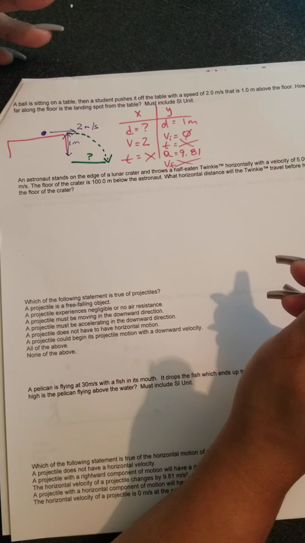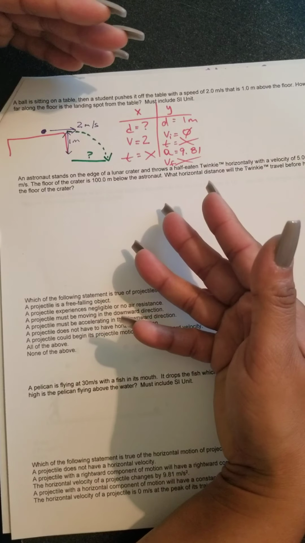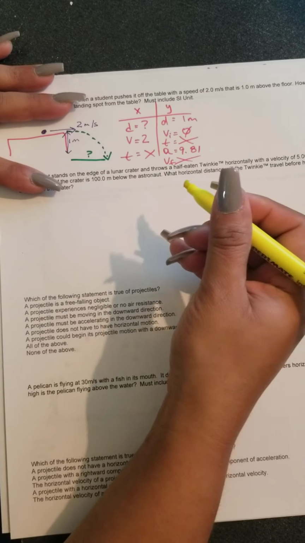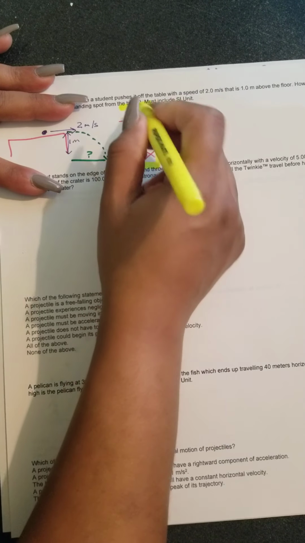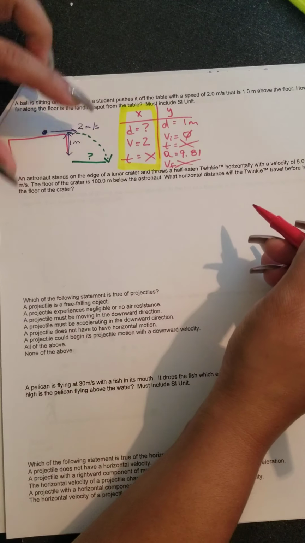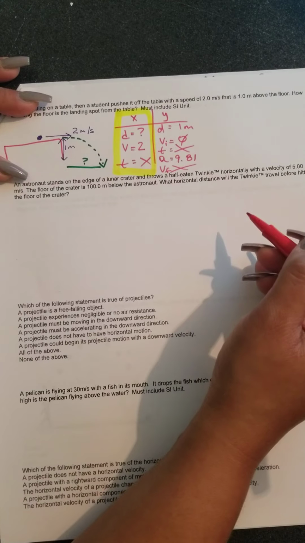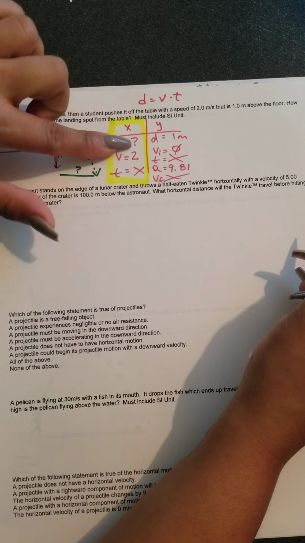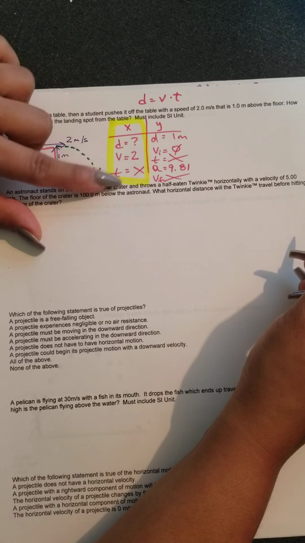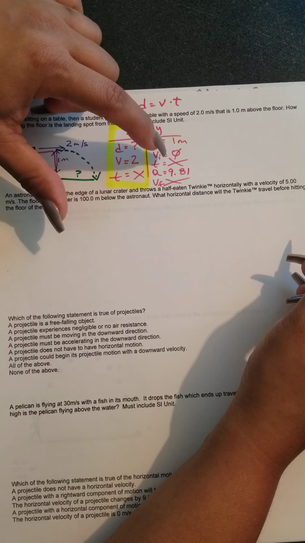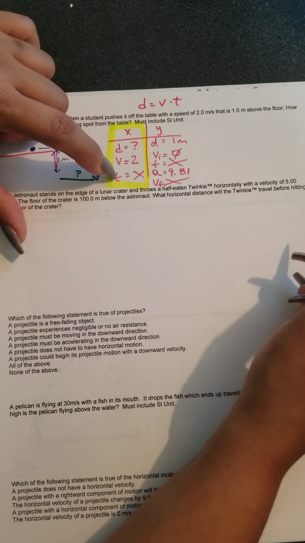We need to be able to do our drawing and at least do the X and Y components here in the T chart. I'm telling you, it's really going to help you out. Then I get my highlighter and I decide, well, what side am I looking for? I'm looking for the X component side. I now should be able to know that the X component side has an equation of d equals v times t. Can I solve for it? No, I cannot. I'm missing 2 variables. So I have to go to my Y side, solve here, find my t, get my t and plug it in over here. So it's a 2-step problem.